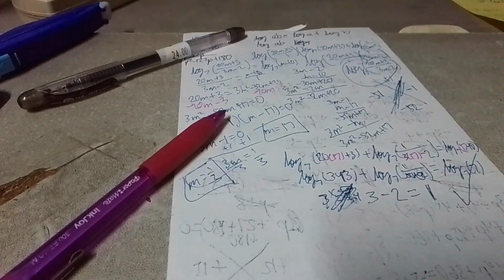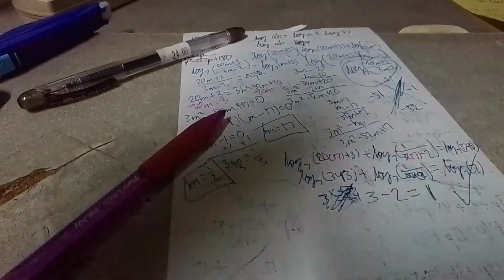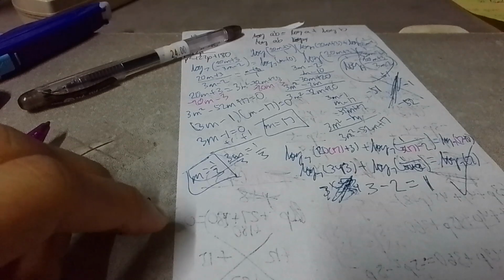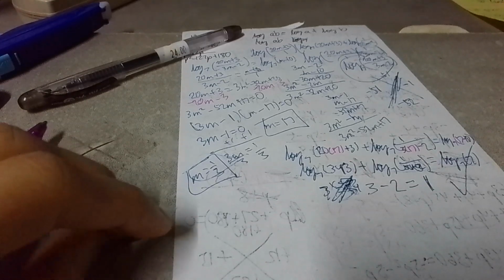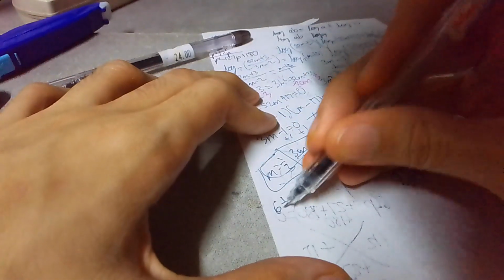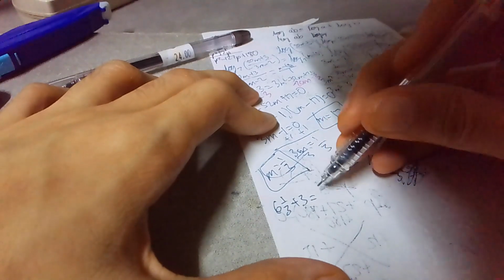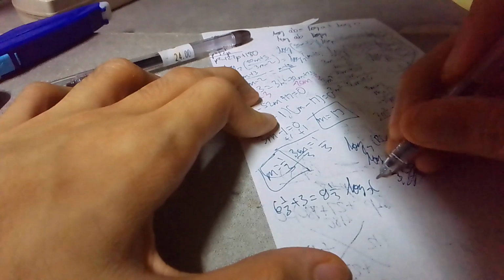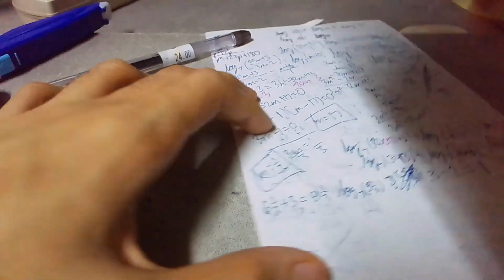On the other hand, if we have 1/3, 20 times 1/3 plus 3, do you remember? 20 times 1/3 plus 3 becomes 6 and 1/3. 6 and 1/3 plus 3 equals 9 and 1/3. So it becomes log base 7 of 9 and 1/3. Right?